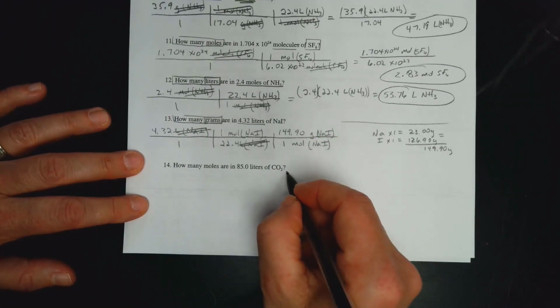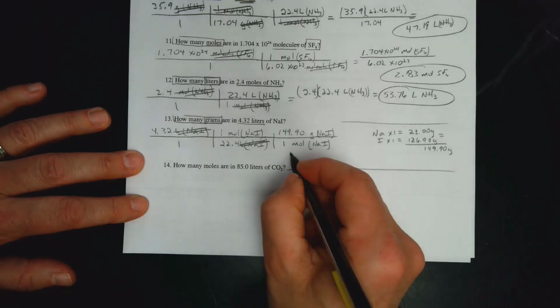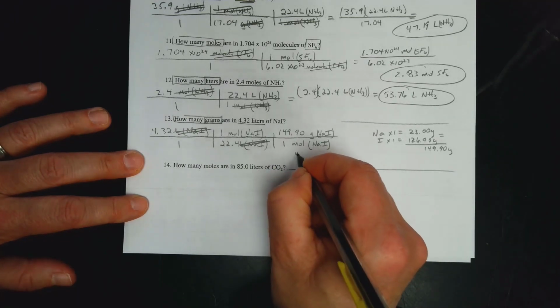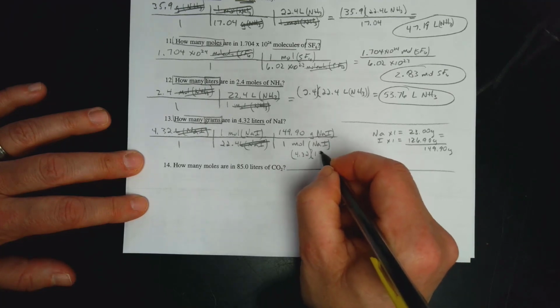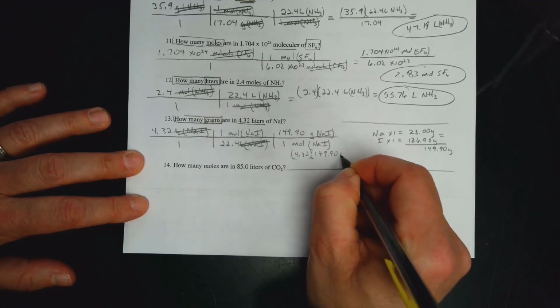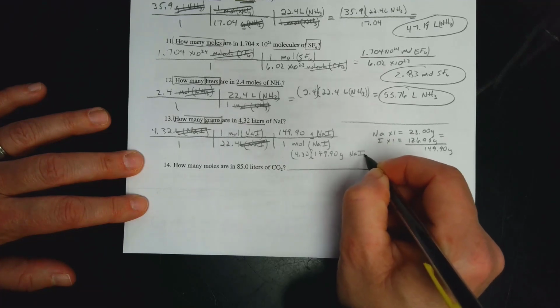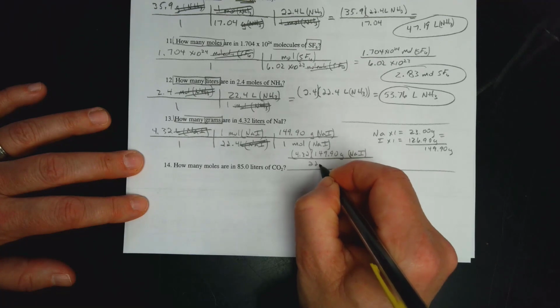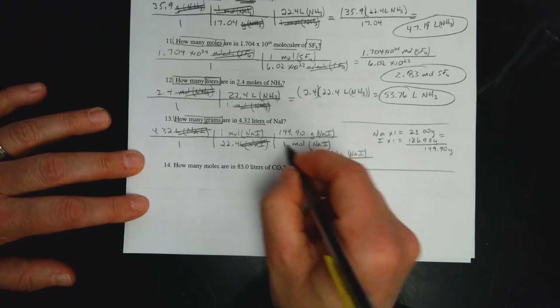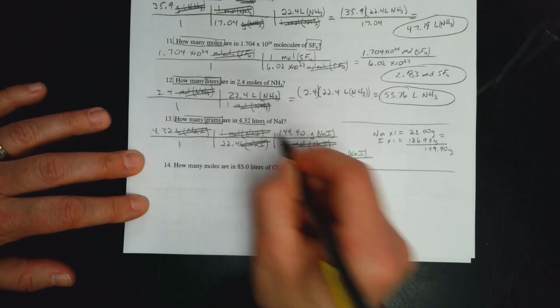Now I'm going to go ahead and set up my math. I'll make myself a little line and set it up right here. 4.32 times 149.90 grams of NaI over 22.4, and I forgot to cancel out this. Bad.